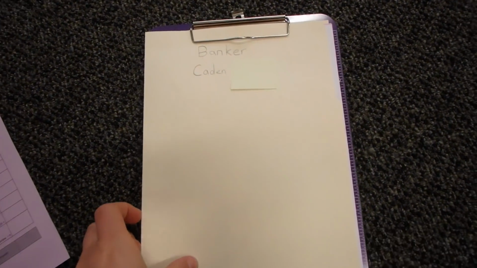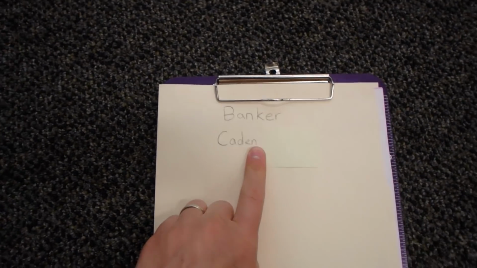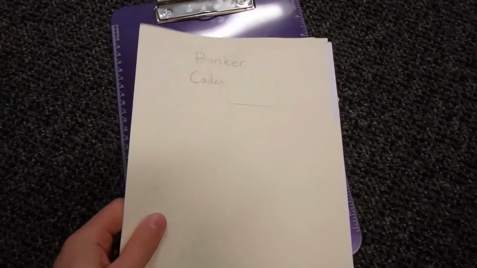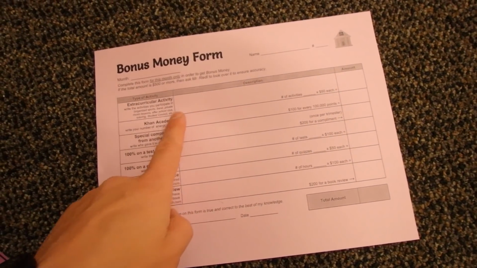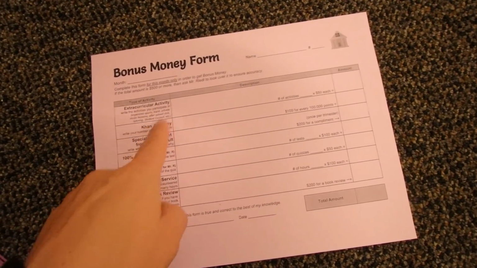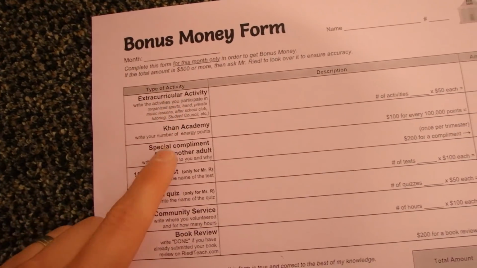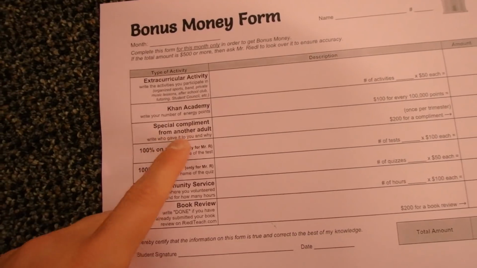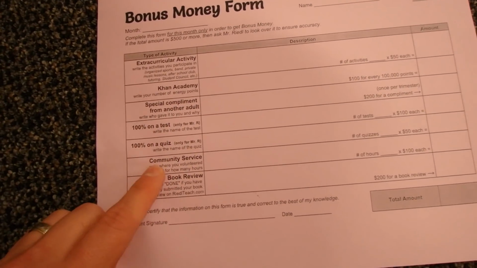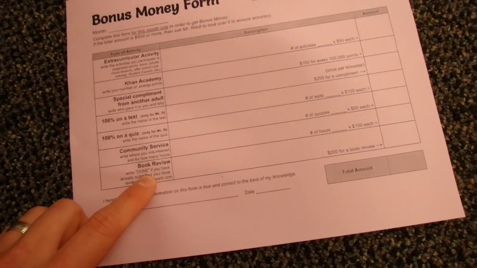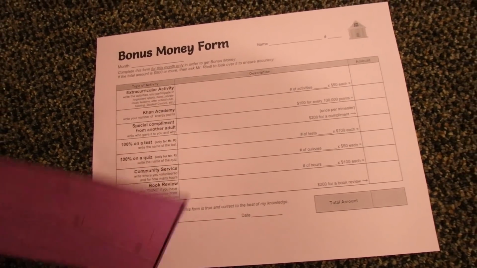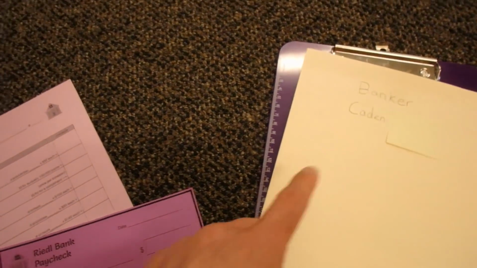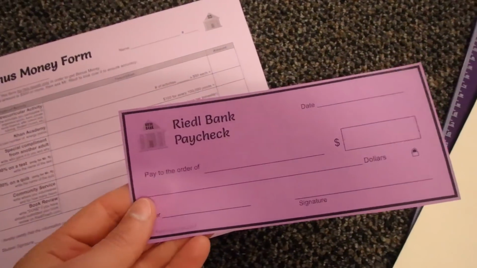Each of them has clients, and on Payday, the bankers have the clipboard. So here's an example of a clipboard. This is Banker Caden, and this is his clipboard, and he takes this out on Payday, and I would have already given him a bonus money form. Their clients are getting bonuses for other stuff that they do, like extracurricular activities, Khan Academy points, special compliments, 100% on exams and community service, stuff like that. So they fill out this form on Payday, and the banker also, ahead of time, fills out this paycheck.